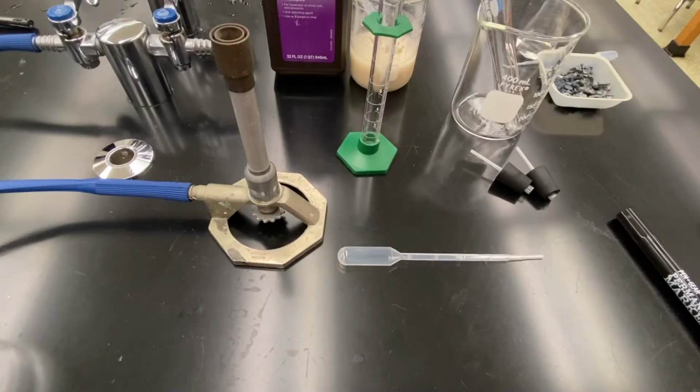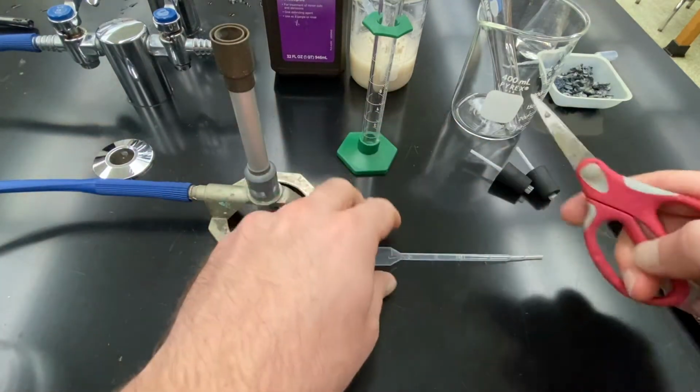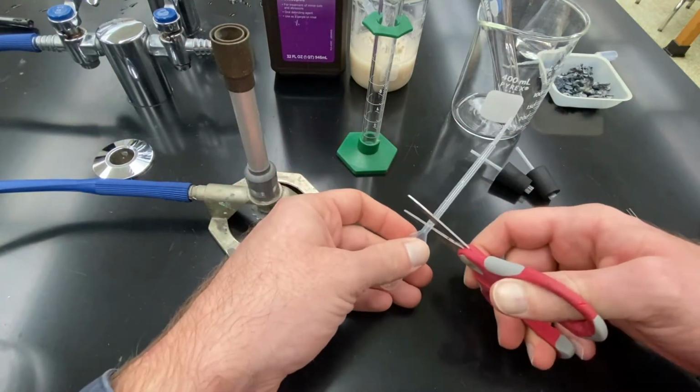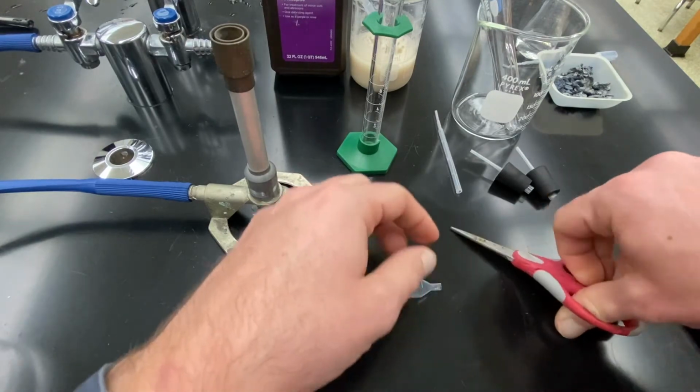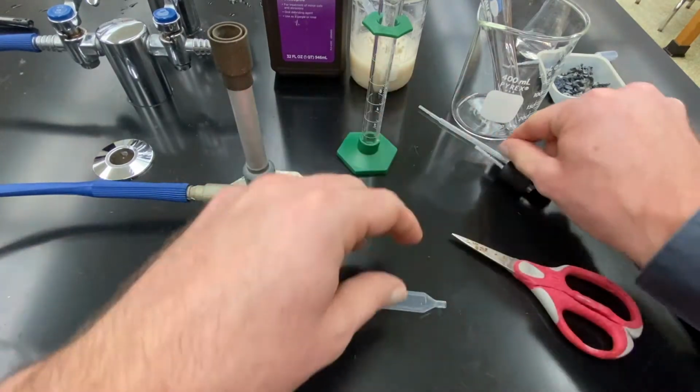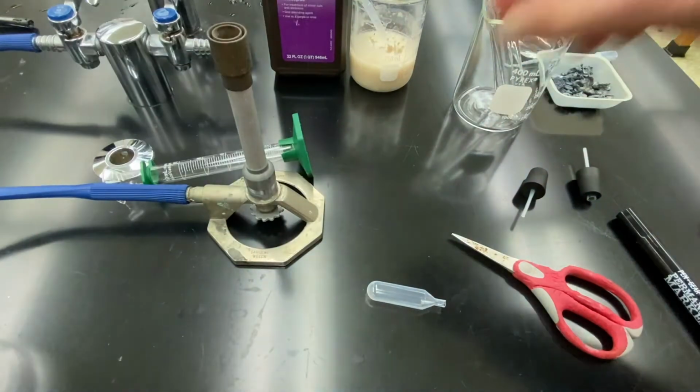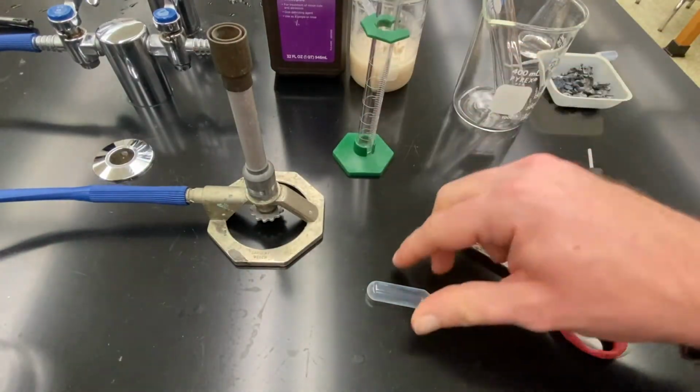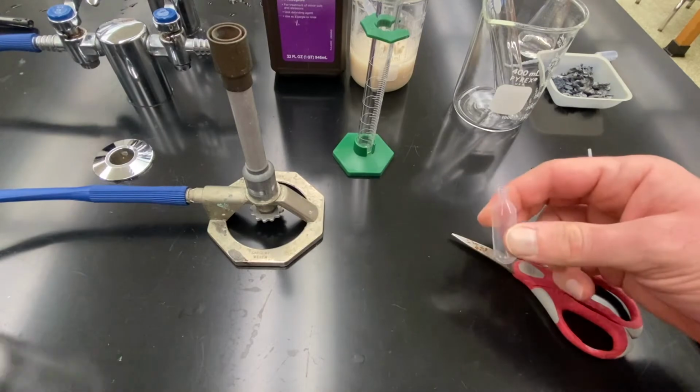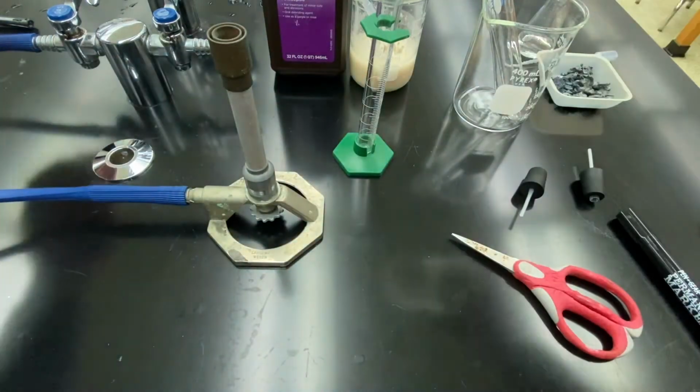For the next part of this lab, we want to find the optimal ratio for when 2 different gases combust. To do this, I want to make a gas collection bulb. So I'm going to take a pipette and I'm going to cut off the stem. And the next thing I need to do is calibrate my bulb. And so to do that, I need to fill this beaker up with water.